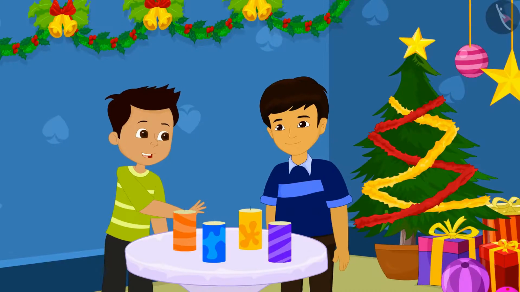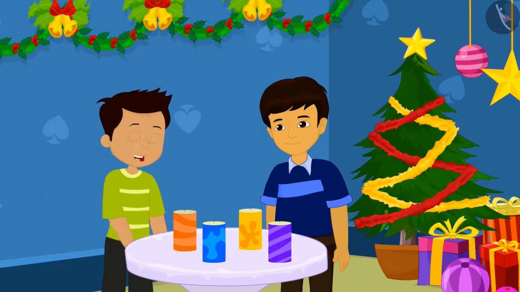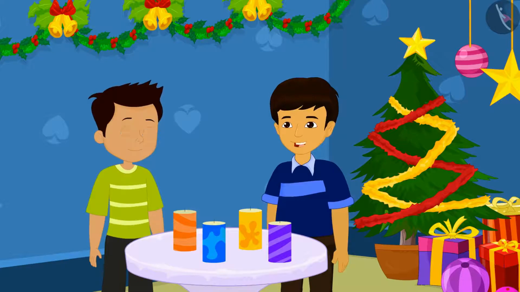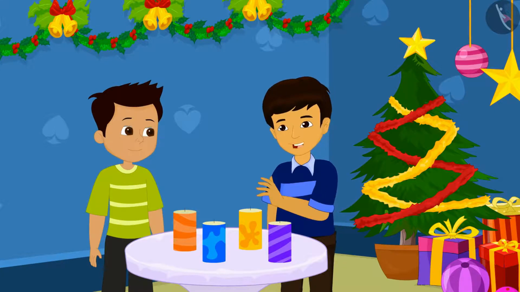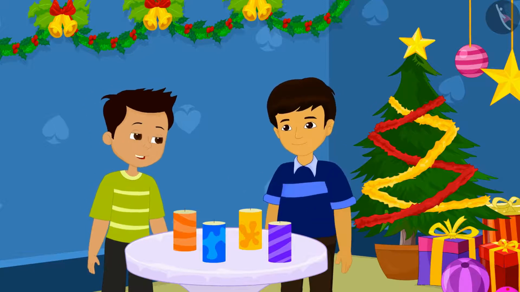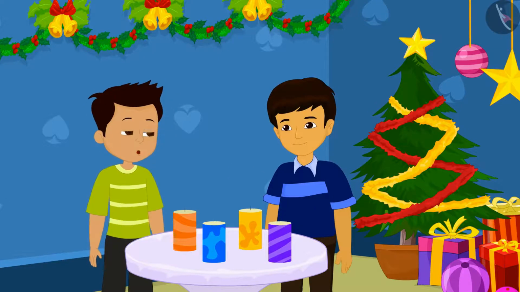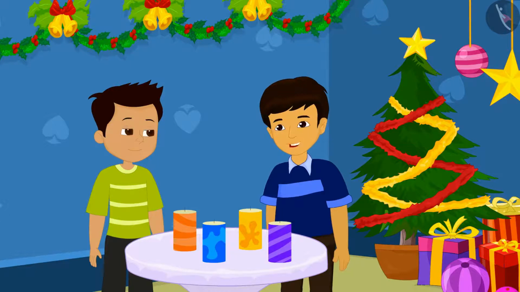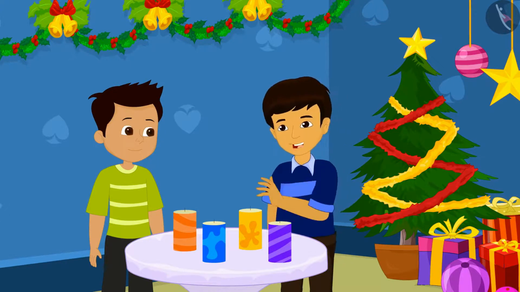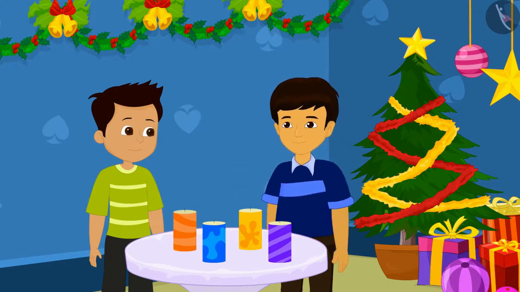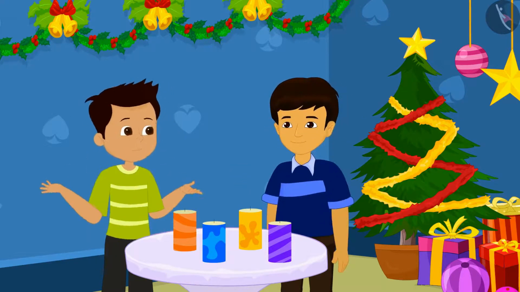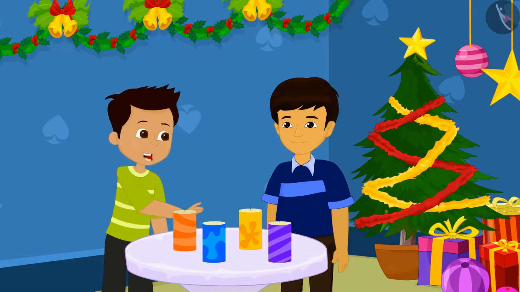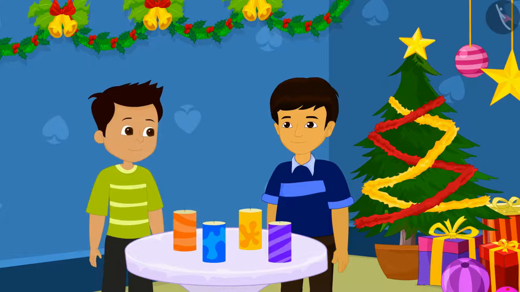Look, I'm making candles for Christmas preparation today. These are so wonderful and beautiful. How many candles are you going to make, Thomas? I am thinking that I will make 20 such candles so that I can decorate the whole house with them. Oh, wow! But you will need a lot of wax to make so many candles. Oh yes, I had not thought about it. But how do I find out how much wax I will need to make 20 candles?